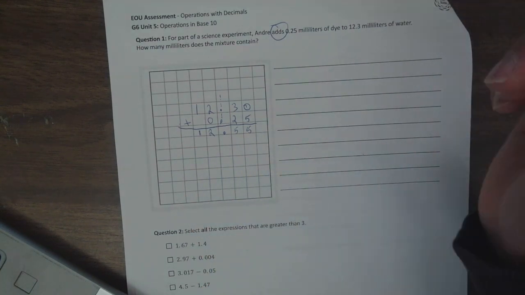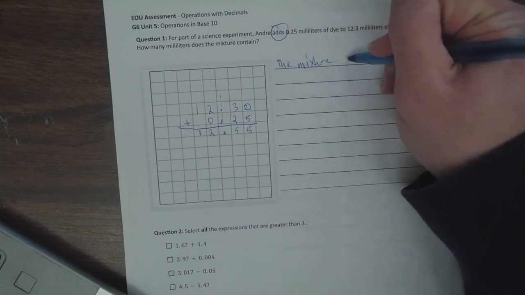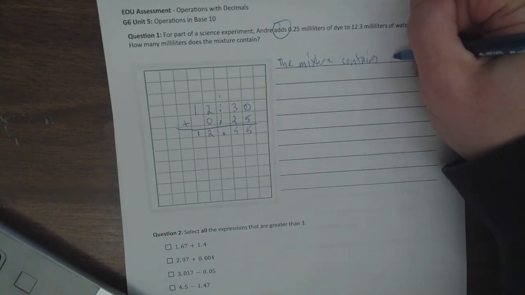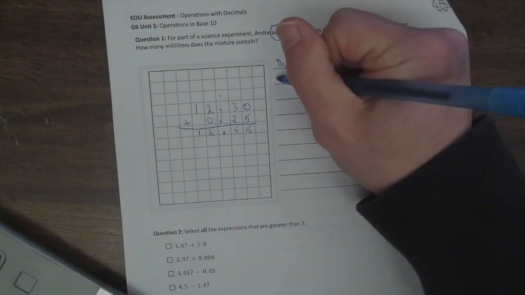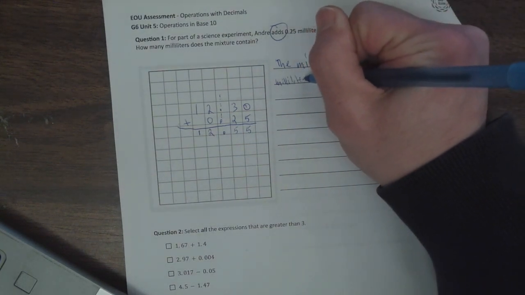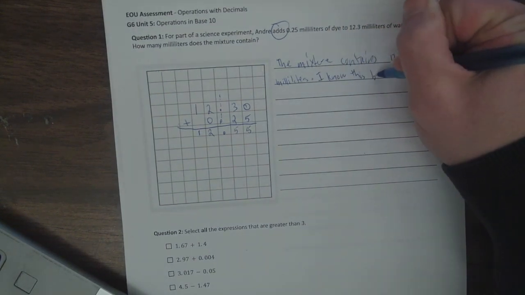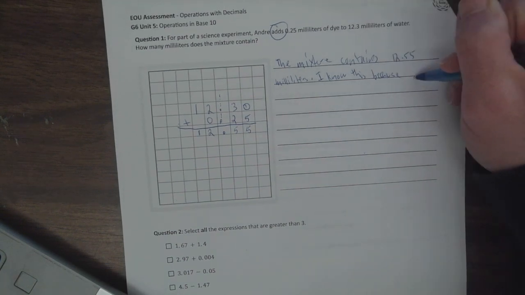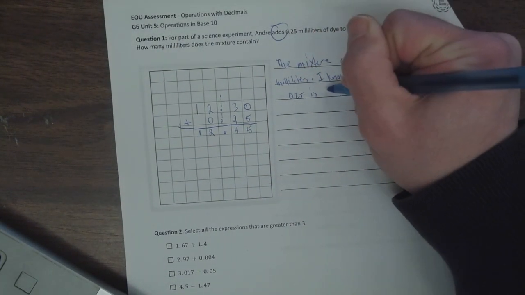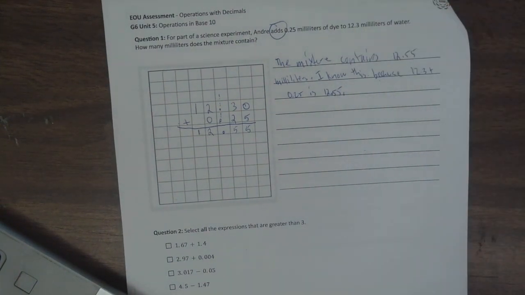And so what we can say is the mixture contains, right? The mixture contains, got that from there, 12 and 55 hundredths milliliters. I know this because 12 and 3/10 plus 0 and 25 hundredths is 12 and 55 hundredths. And that's all you had to do for this one, is you add them up.